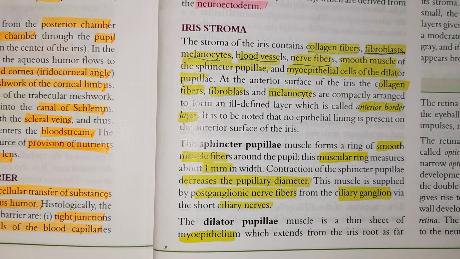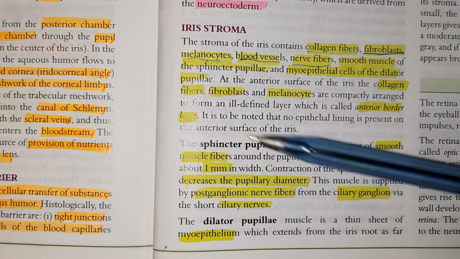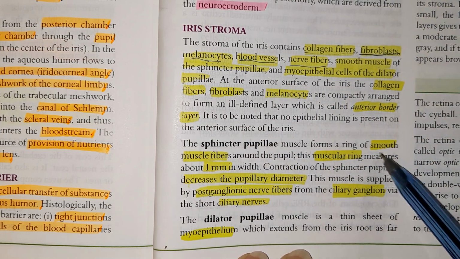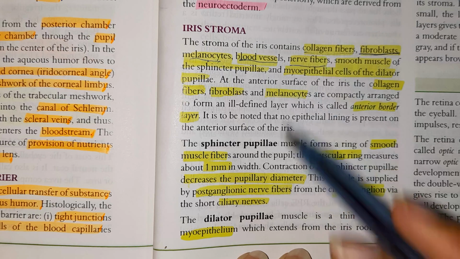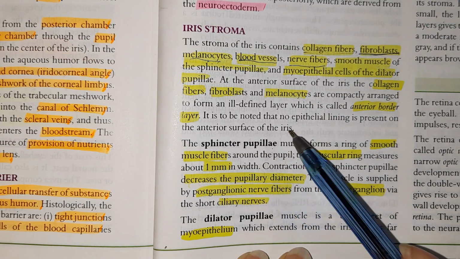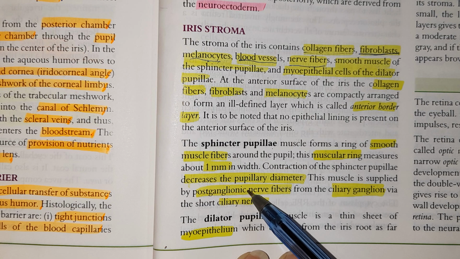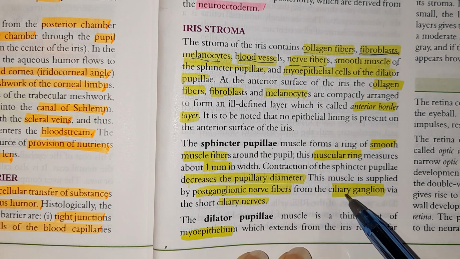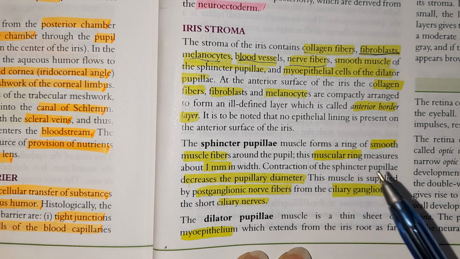Also, we can read it from over here that we have sphincter pupillae and dilator pupillae. The sphincter pupillae is made up of smooth muscle fibers, and whenever it contracts, it decreases the pupillary diameter, and as I told you, it has postganglionic nerve fibers which are parasympathetic, and they supply through the ciliary ganglion via short ciliary nerves.